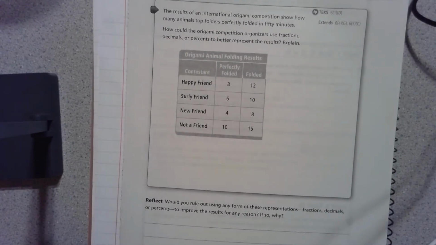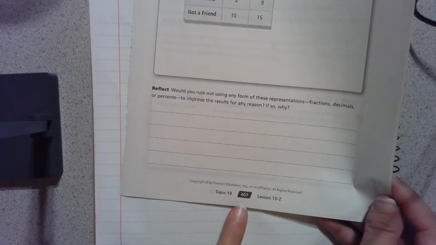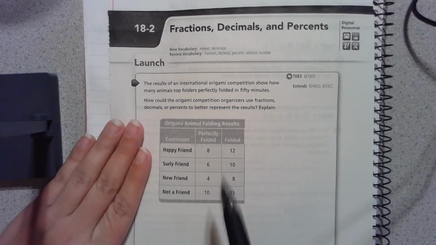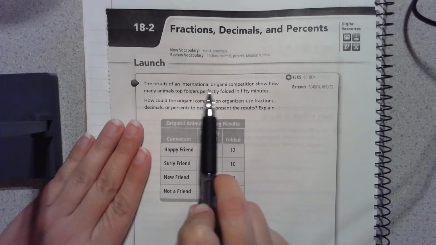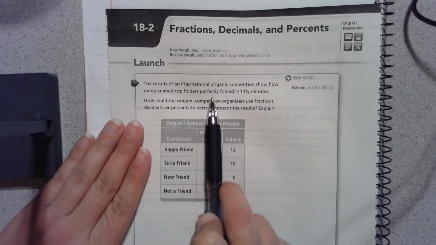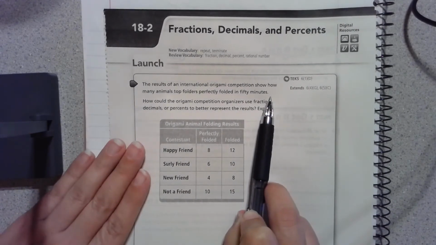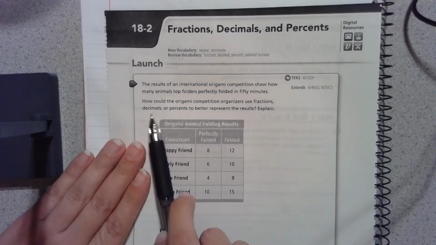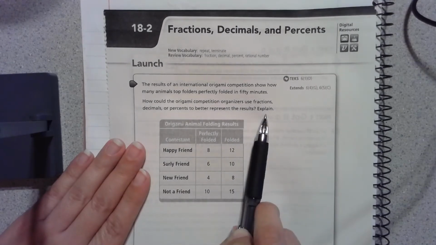So now let's get some practice in on converting these numbers. So I'm actually going to have you use your book, your digits book. It's going to start on page 407, page 407. So I'll give you just a second to find that. On page 407, we're going to look at the first sample problem. So what we see here is the results of an international origami competition to show how many animals each folder perfectly folded in 50 minutes. How could the origami competition organizers use fractions, decimals, or percents to better represent the results?